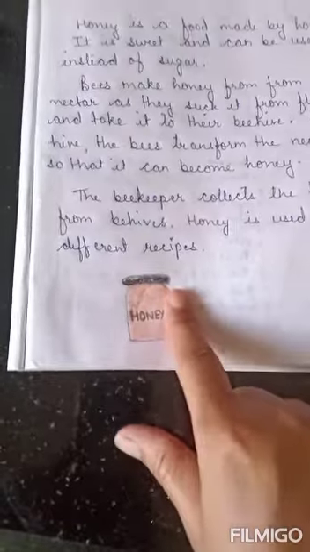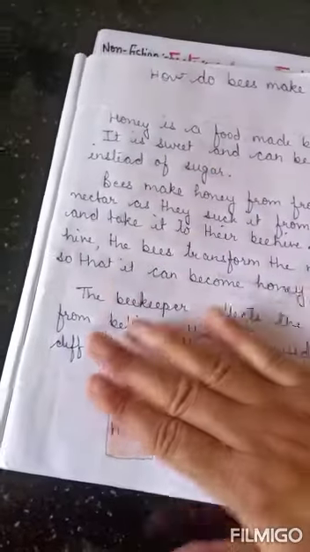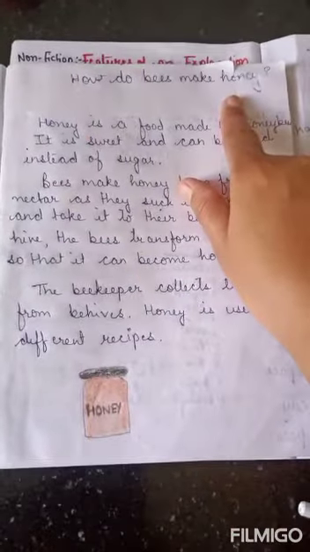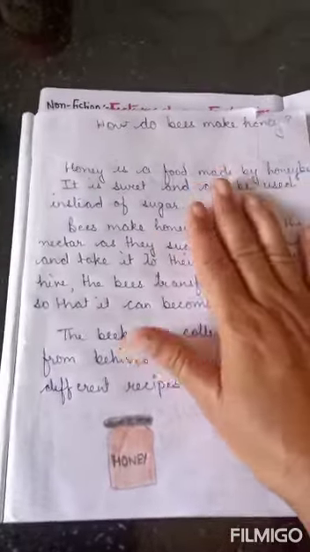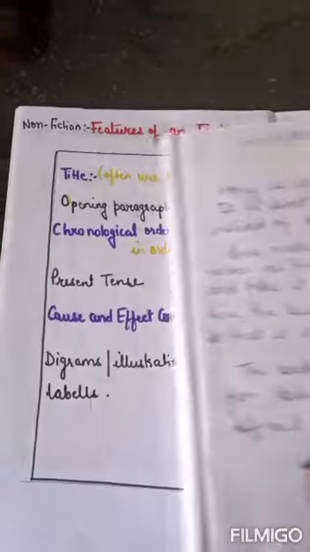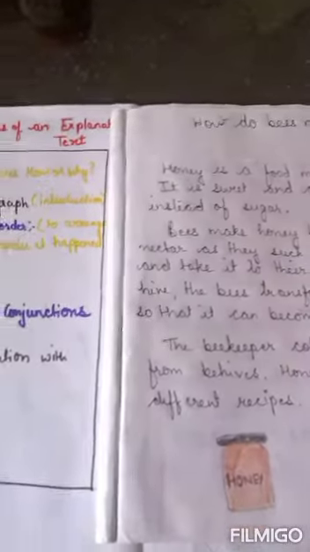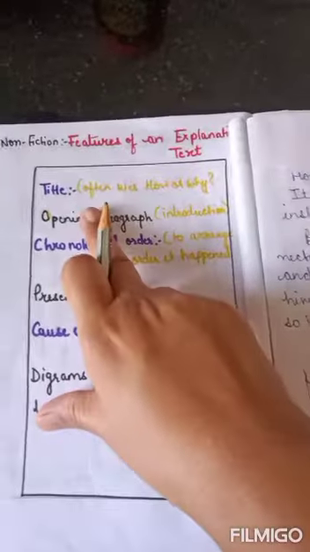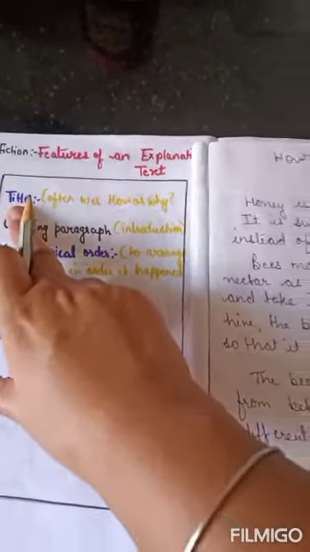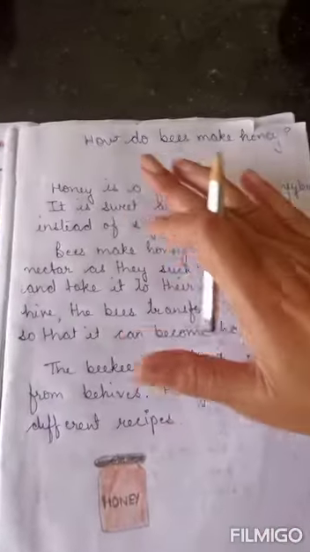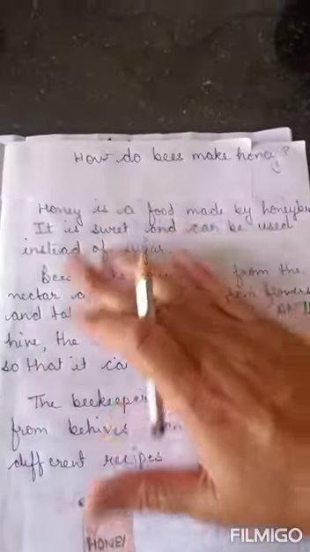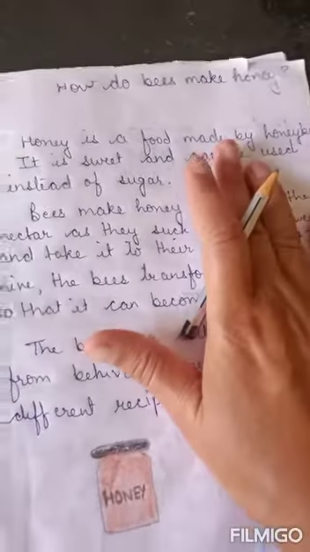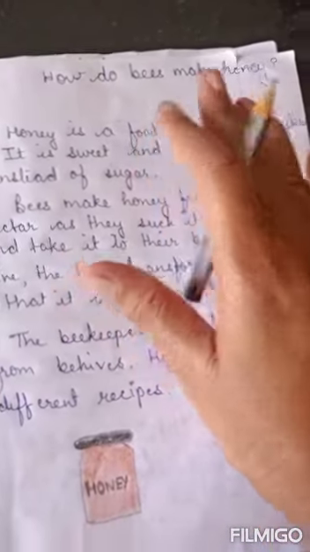And there's a small diagram as well. So this is an explanation text. Yes? It is explaining to you how bees make honey, right? Okay, now taking this as an example, let's try to understand the text features of an explanation text. So let's look at the title first. This is an explanation text, children, because it is explaining to us how bees make honey, right? So yes, it is an explanation text.